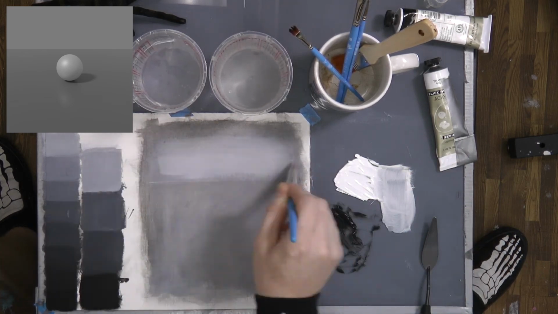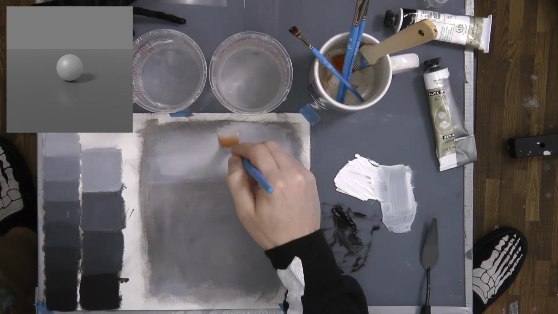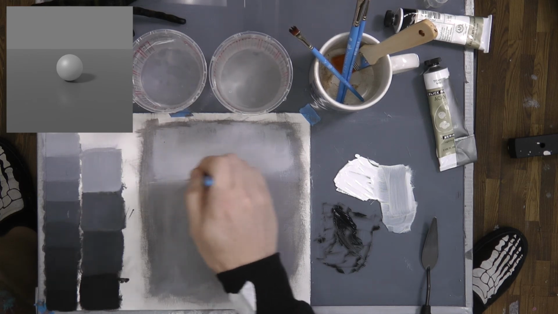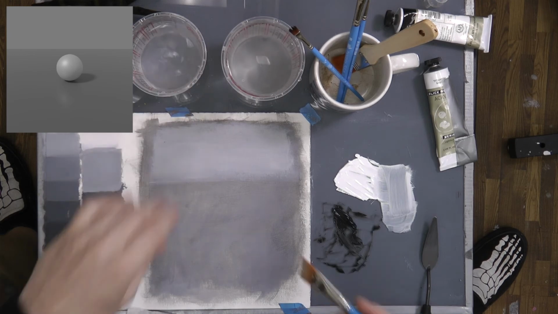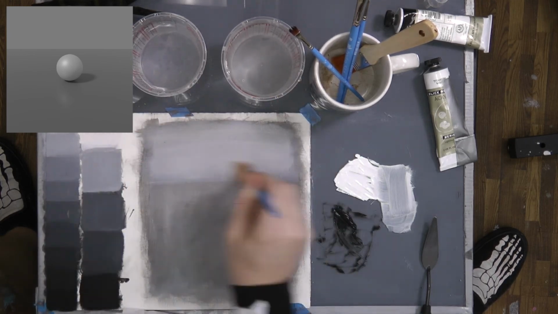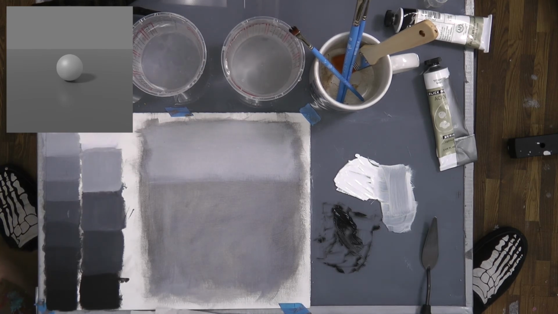Now I'm just lightening up my background a bit. Remember that you can always make adjustments later on, so if it's not perfect, don't worry. Just try to get it as close as you can.